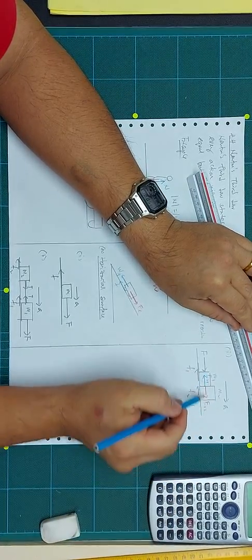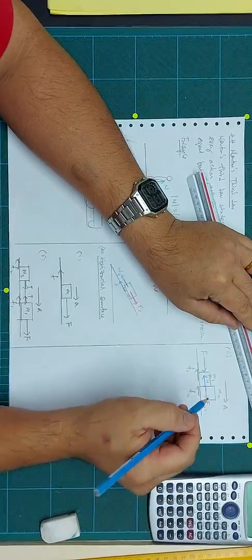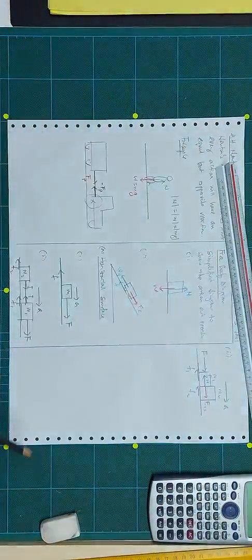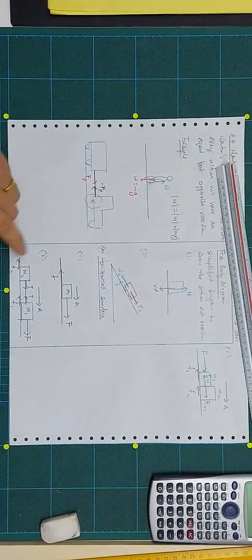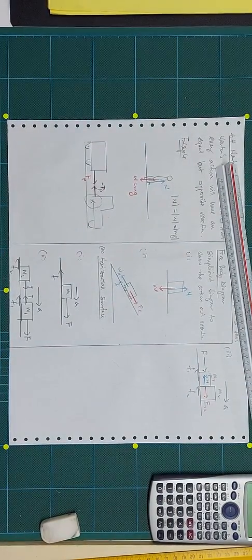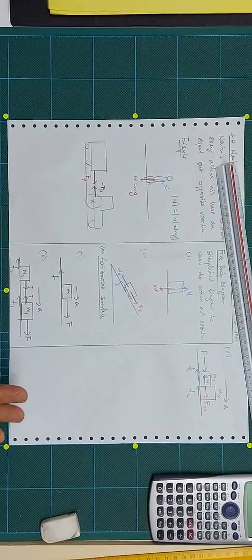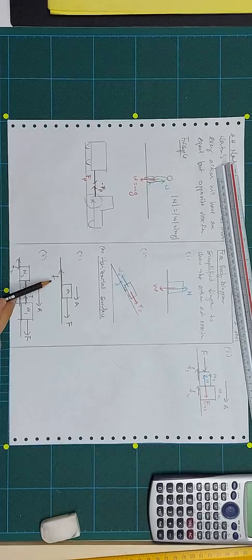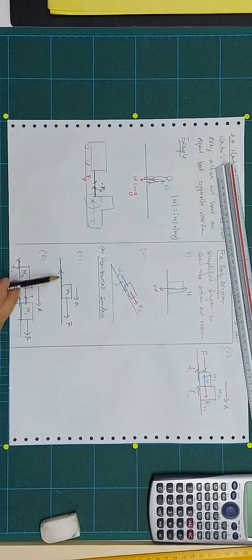These two forces have the same magnitude, but they are totally opposite. So these are examples of a pushing system, and the other one is a pulling system. These are examples of things that move horizontally. Sometimes friction is not there because the surface is smooth. Sometimes the friction is there.